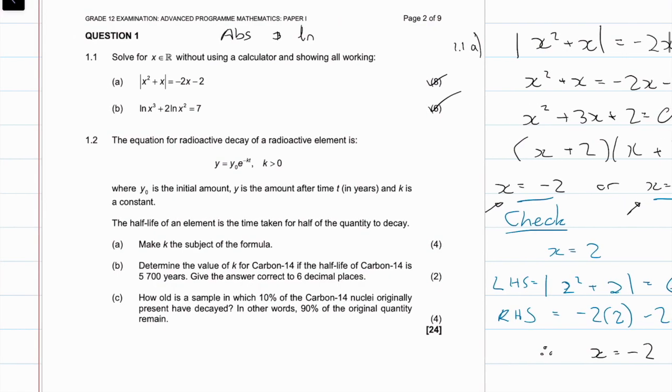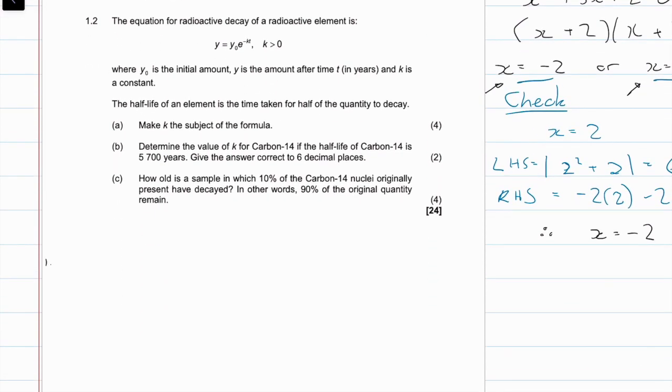Okay, so question 1.2 says the equation for radioactive decay of a radioactive element is y is equal to y naught e to the power of minus kt, where k is greater than 0. Okay, and y naught is the initial amount, y is the amount after a given period of time, and k is a constant. The half-life of an element is the time taken for half of the quantity to decay. So y half-life is equal to 0.5 times y naught. Okay, so it's the amount of time for half of the initial value to come out.